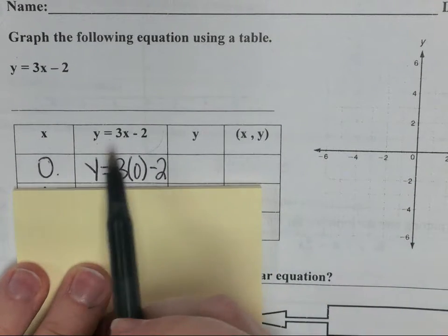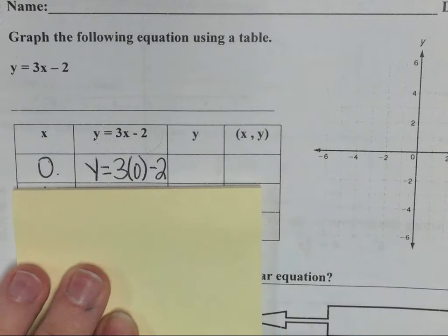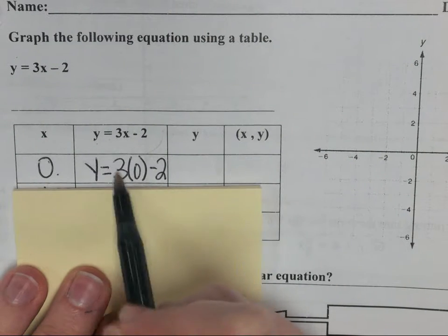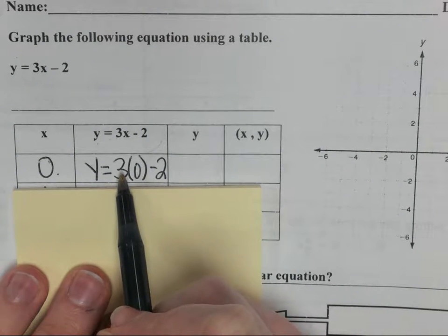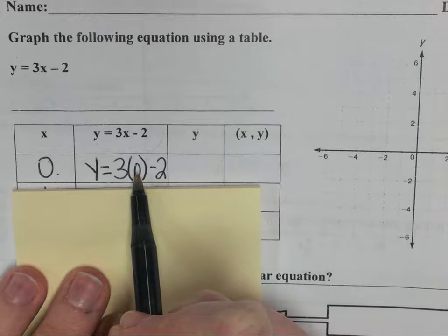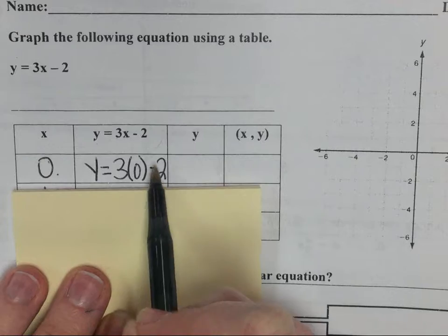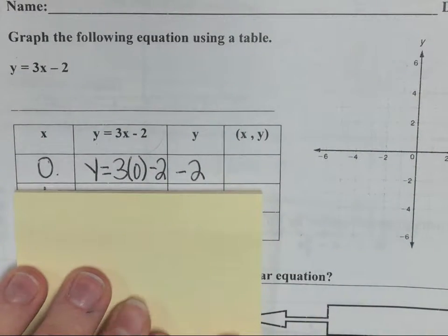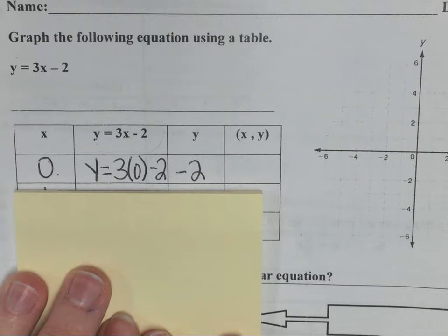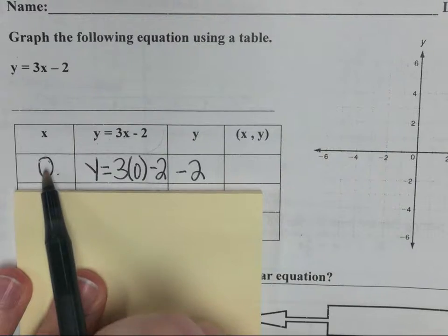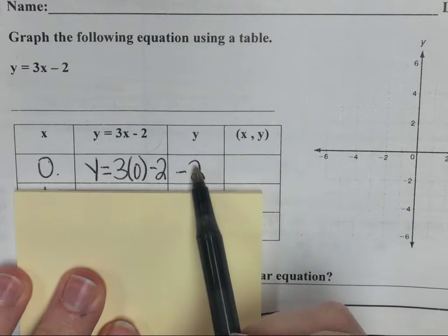Okay? So all I did was replace x with 0 because we decided we wanted to use 0 as an x value. And then we can just calculate this. Y is going to be equal to whatever this thing is. Okay? We can use our order of operations. You can use your calculator. I don't care. 3 times 0 is 0. So I like 0. Minus 2 gives us negative 2. We'll do this first. So whenever we plug in 0 for x, we get negative 2 for y.